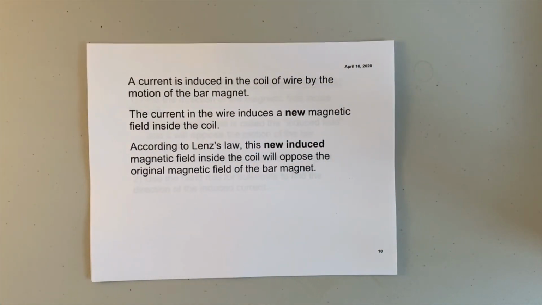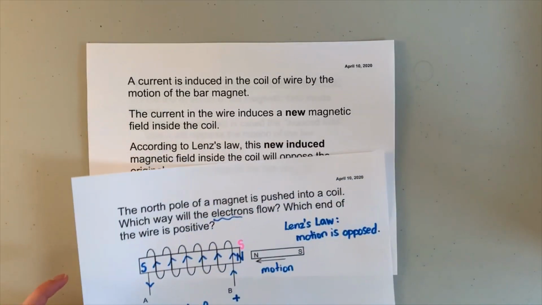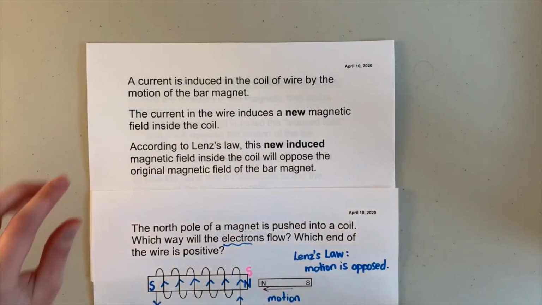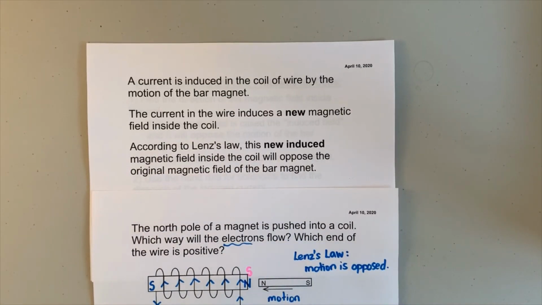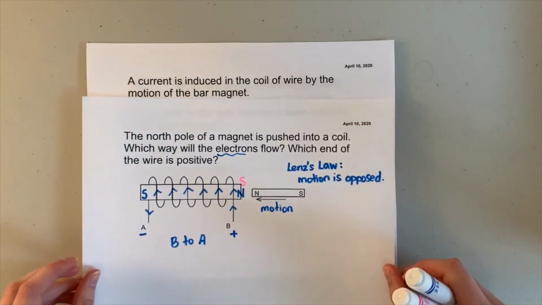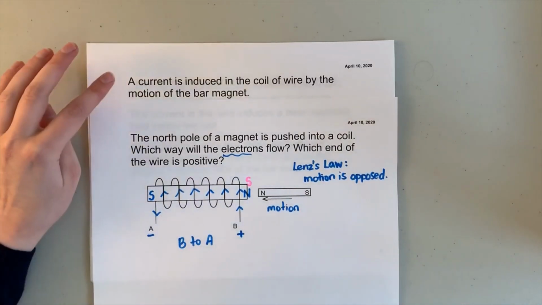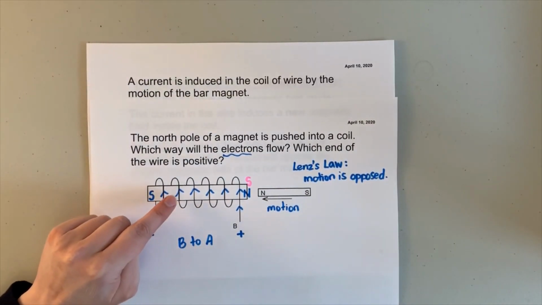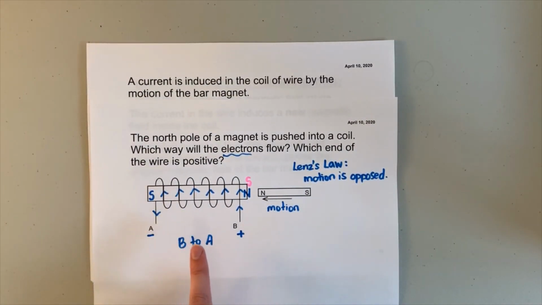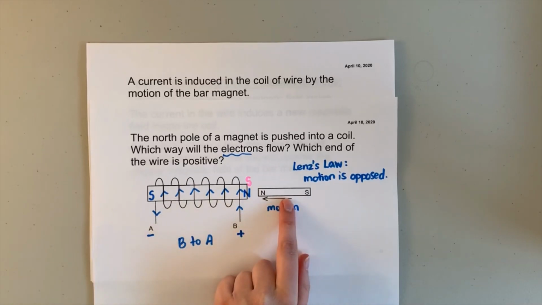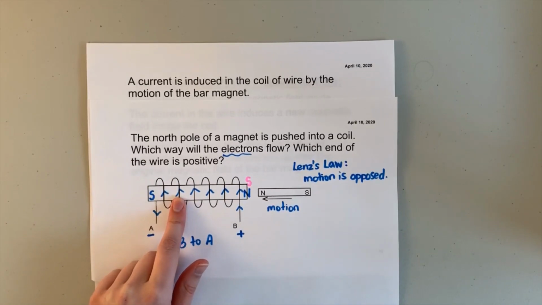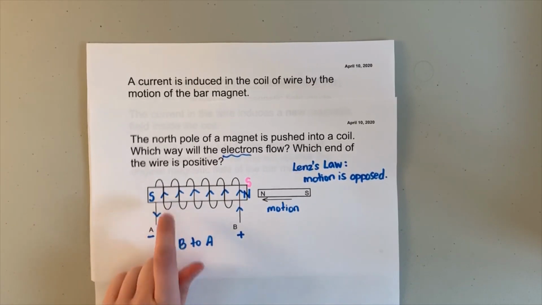Okay, so also going back to the example from a second ago, when we are doing this question here, there's actually sort of three things going on. So first of all, a current is induced in the coil of wire by the motion of the bar magnet. So here, the bar magnet was moving. We know that a moving magnet causes a current. So that's where the current came from.